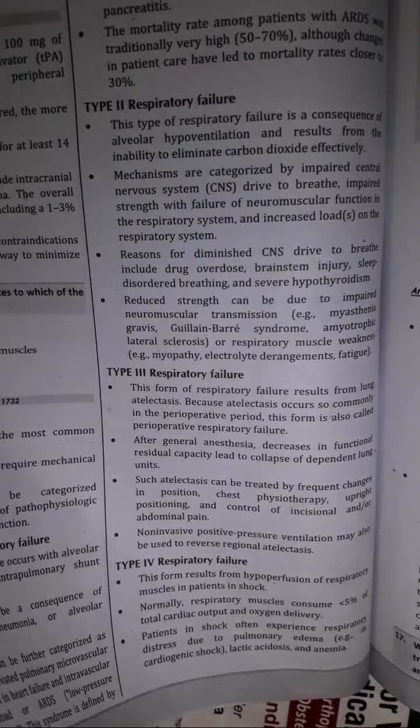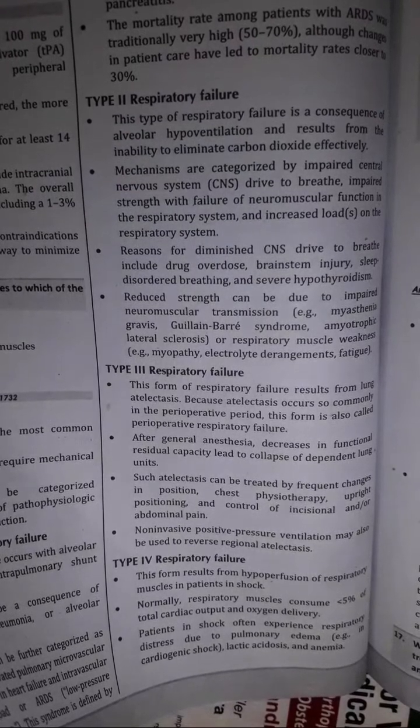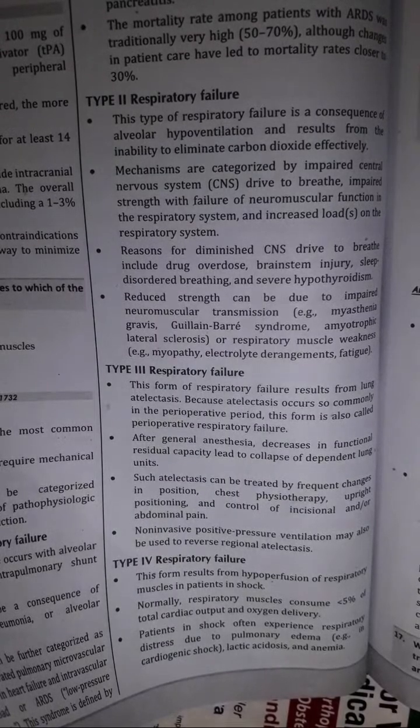Reduced strength can be due to impaired neuromuscular transmission, for example, myasthenia gravis, Guillain-Barré syndrome, amyotrophic lateral sclerosis, or respiratory muscle weakness, for example, myopathy, electrolyte derangements, fatigue.